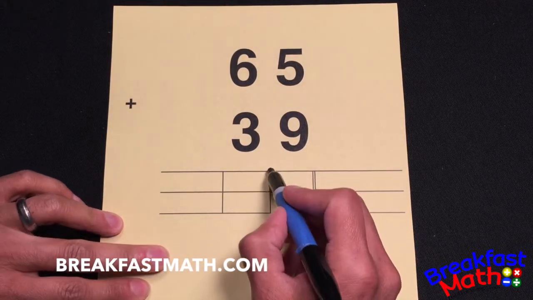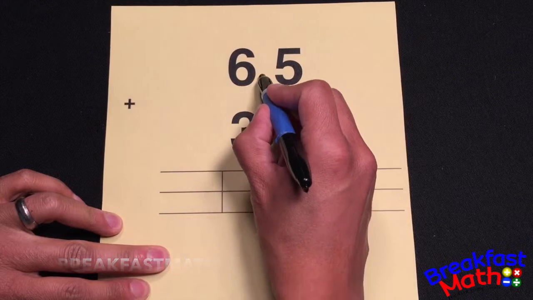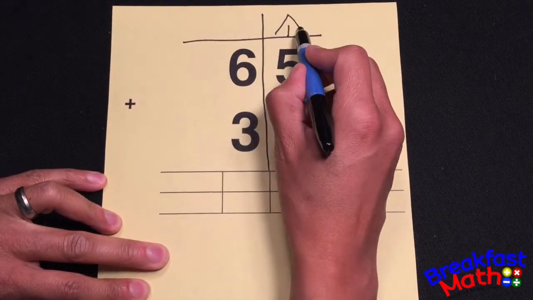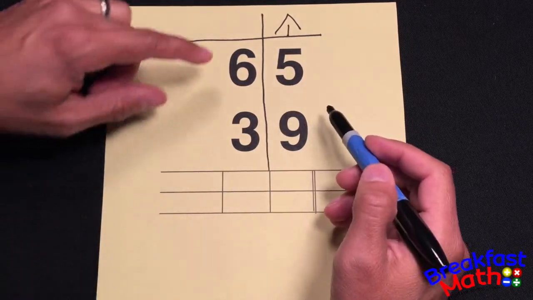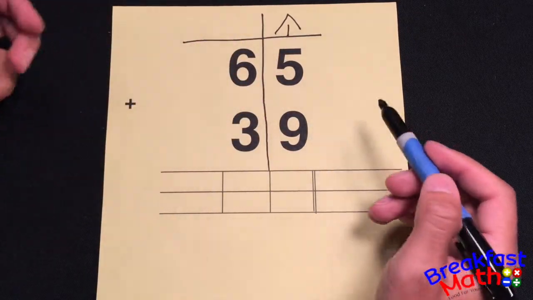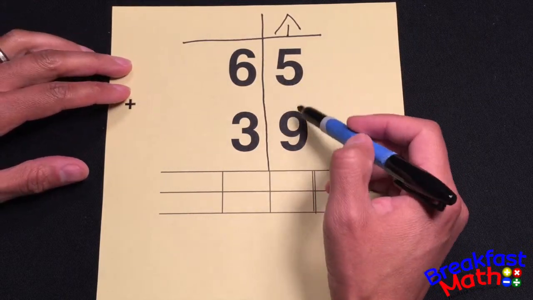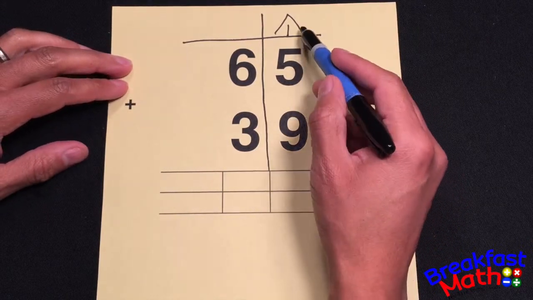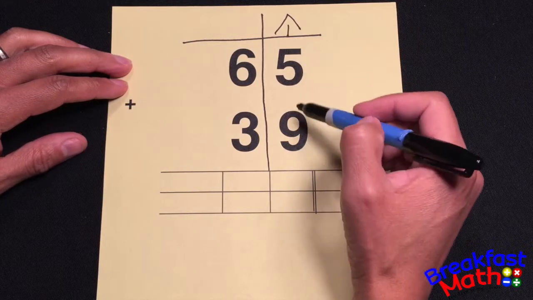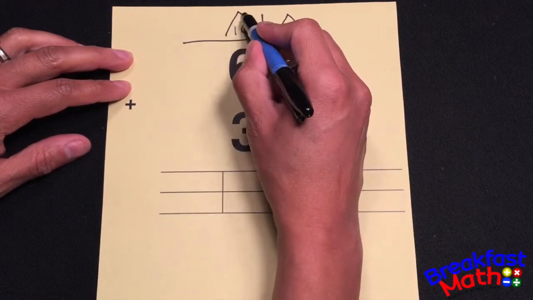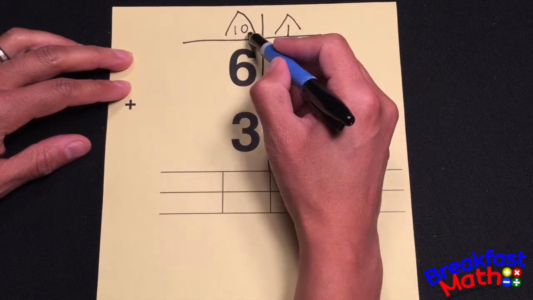Okay, so the first thing I'm going to do is actually draw in our place values like this. So this is the ones place. Now you don't actually have to draw on the place values, but I do it just to demonstrate what these numbers really are. So we're in the ones house, so the 5 is really 5 ones, and the 9 is 9 ones. Right here is the tens house, or tens place, so ones place, tens place.